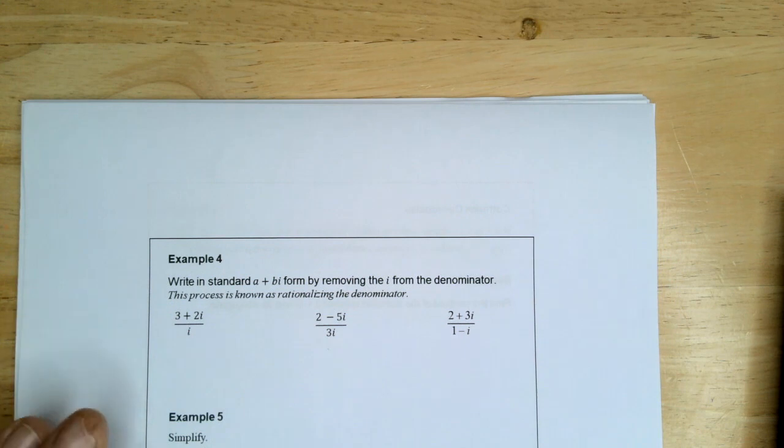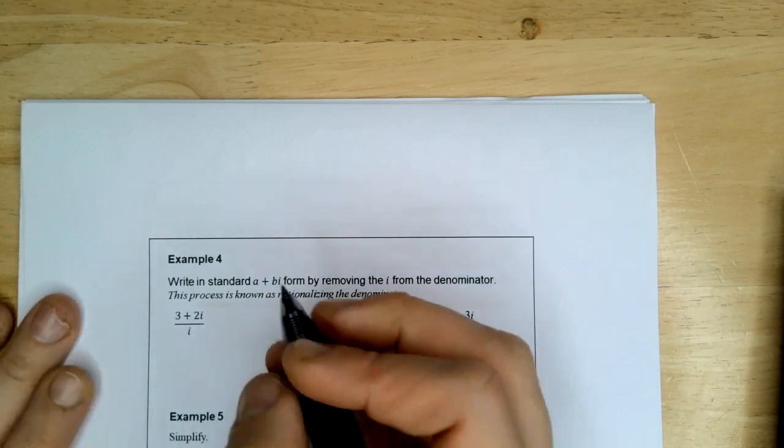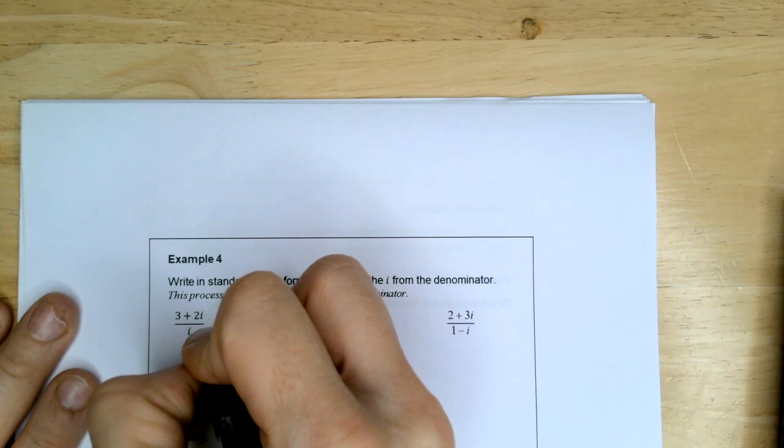Okay? So, for number 1, we have 3 plus 2i divided by i. What do I want to do? I want to get rid of the i, right?